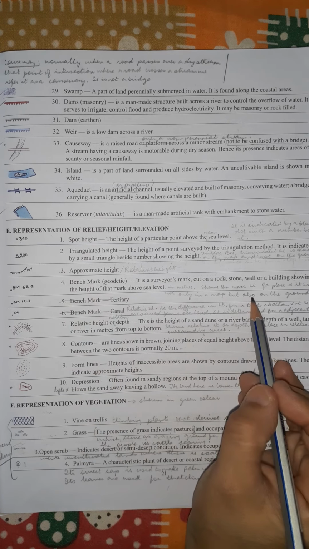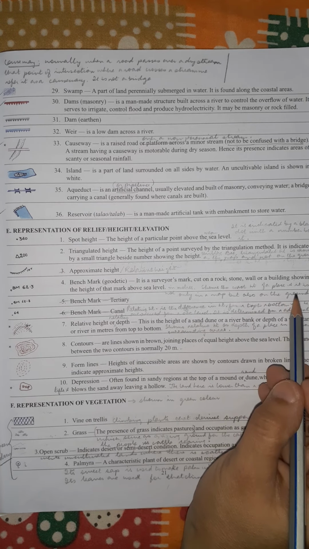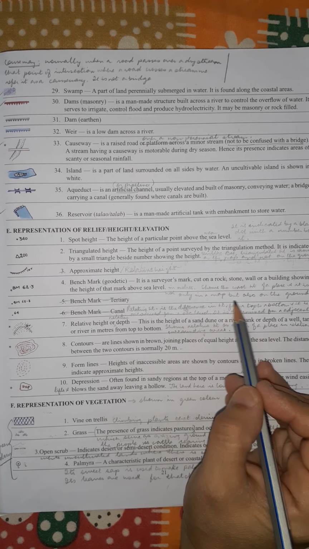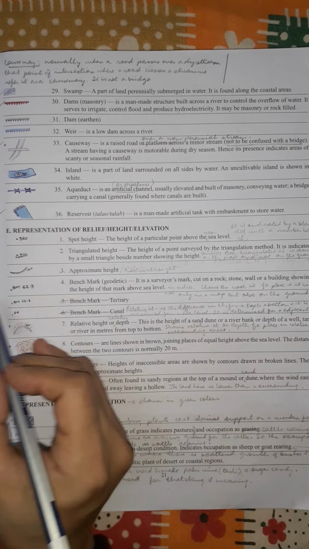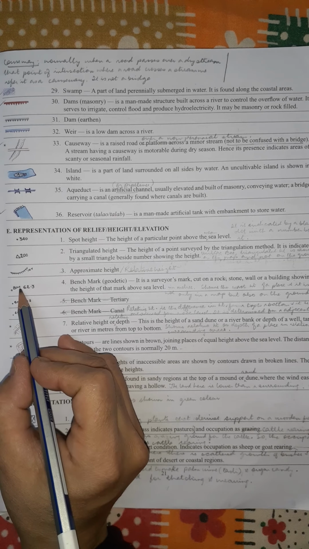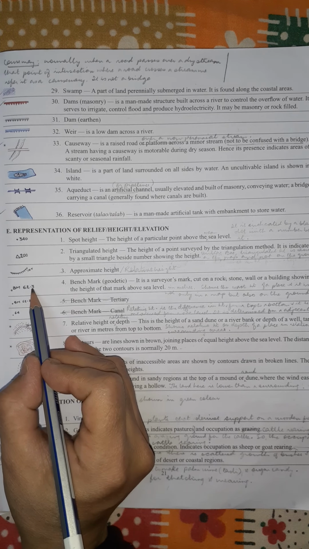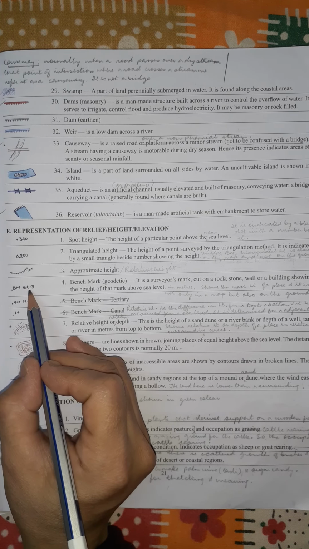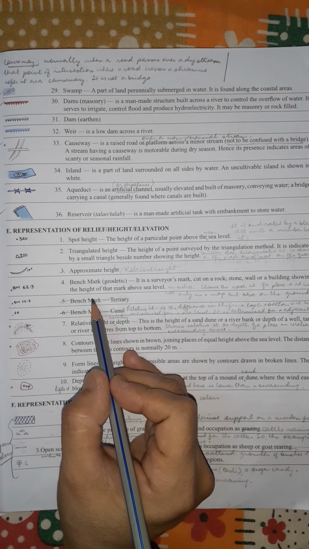It shows the exact height of a place as it is shown not only in the map but also on the ground. So BM with the height written here, benchmark 62.3 meters.